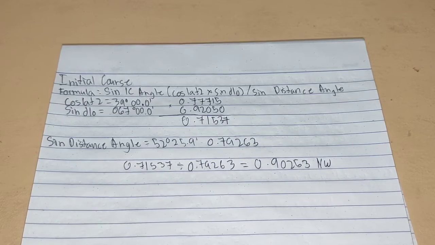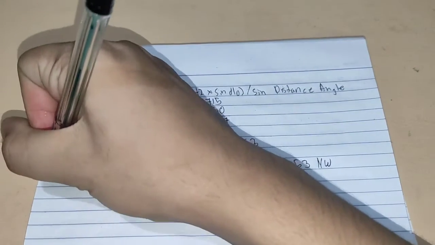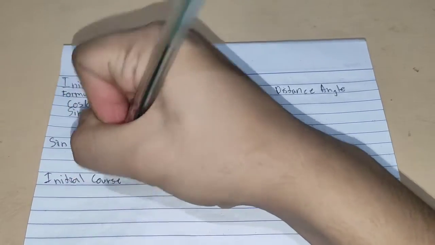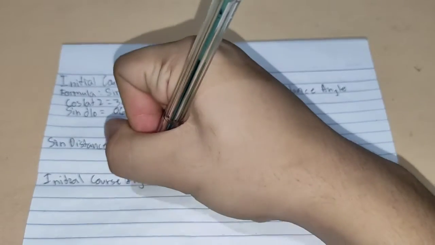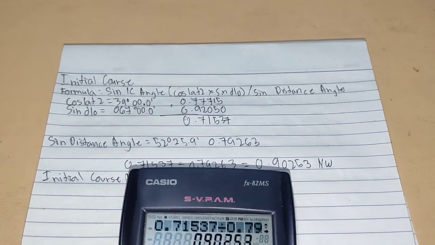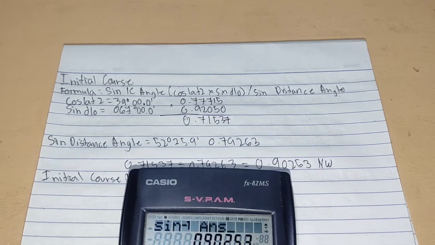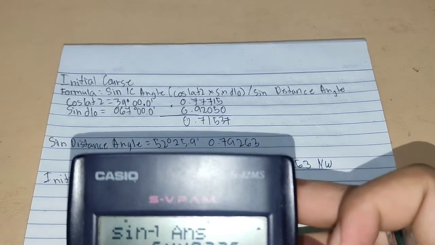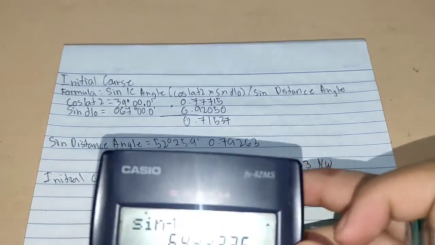After that, we need to get the initial course angle. We input shift sin answer. Now we have 64.493.